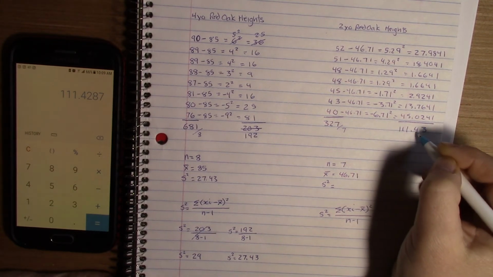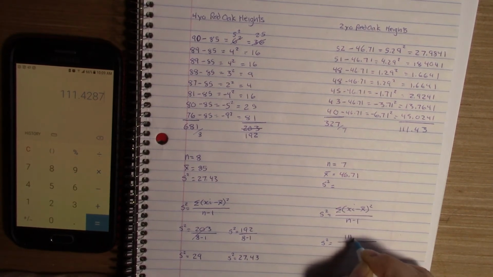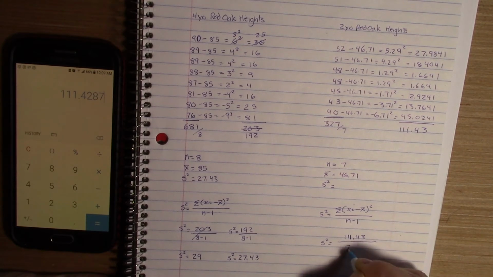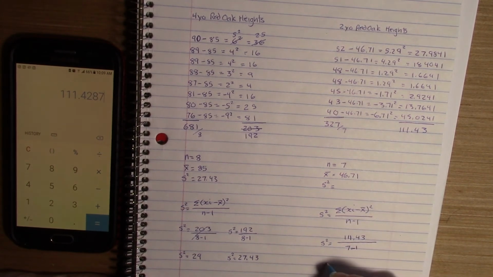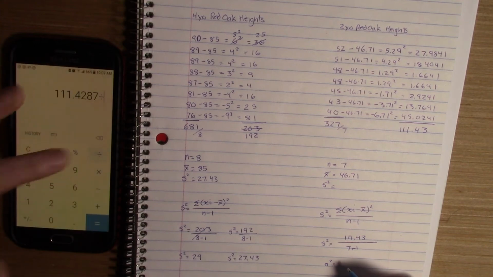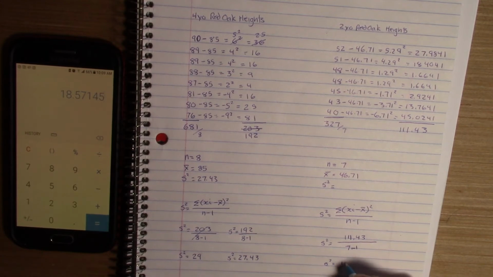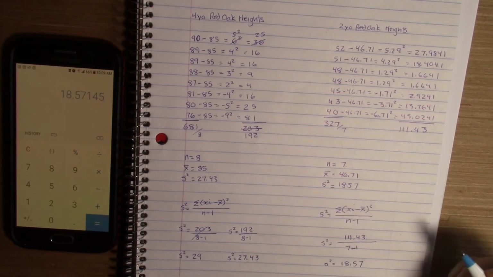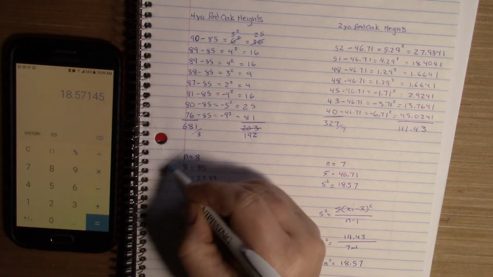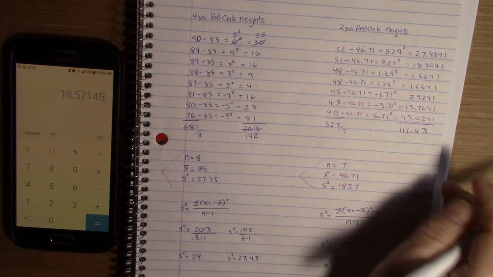So now I take my sum of squares and I put it into my formula. The sum of squares divided by the degrees of freedom, which this time is 7 minus 1 because we had 7 points. So 111 divided by 7 minus 1, which is 6, and I get 18.57. Excellent. That is the number I was expecting. Fantastico. So these are the numbers that I need going forward to run a t-test. So let's do that next.